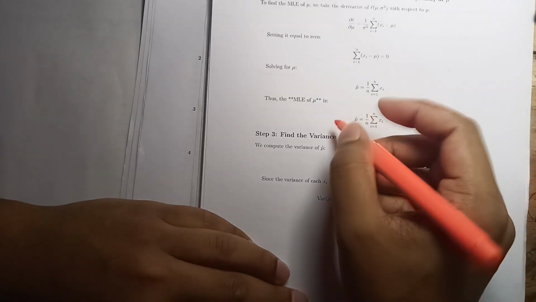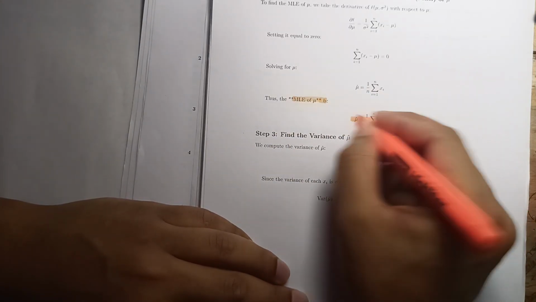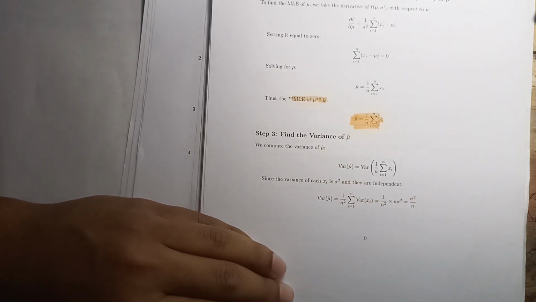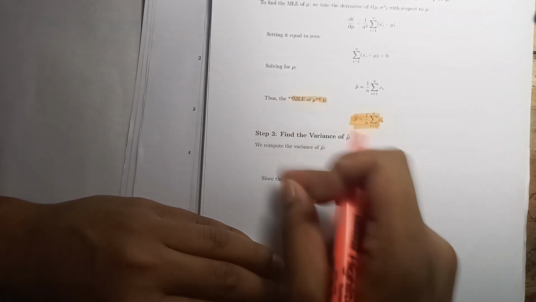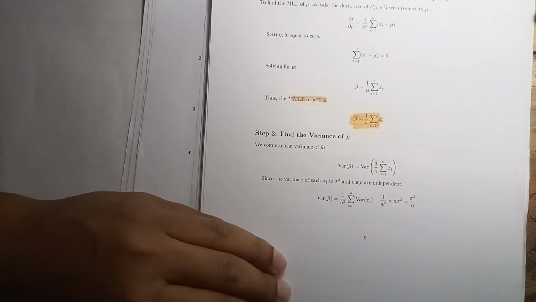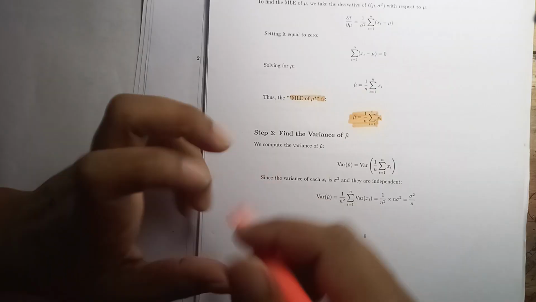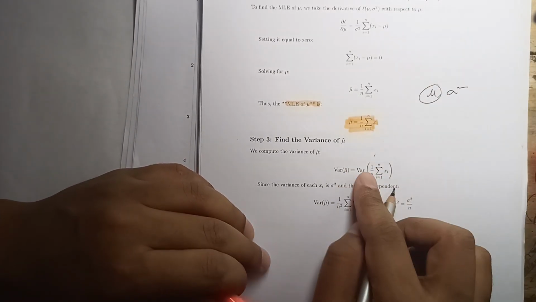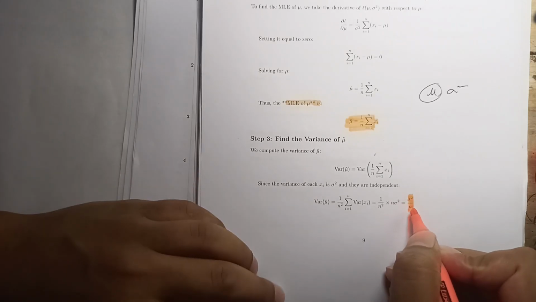We will have our MLE for mu, and these are the MLEs. Now for this mu, we have to find the variance of this mu, because our main focus will be finding the variance of these two parameters, mu and sigma square. First of all, we go for mu, finding the variance. What we found: sigma square divided by n.